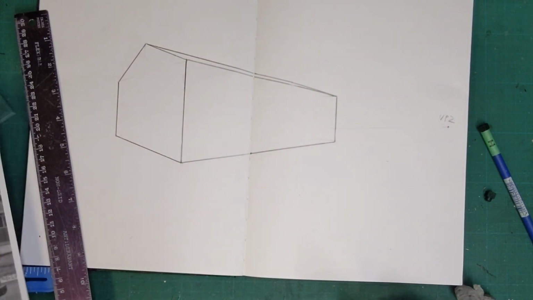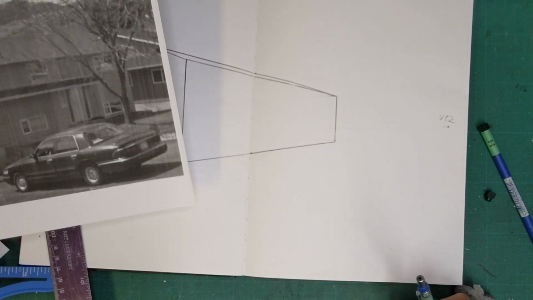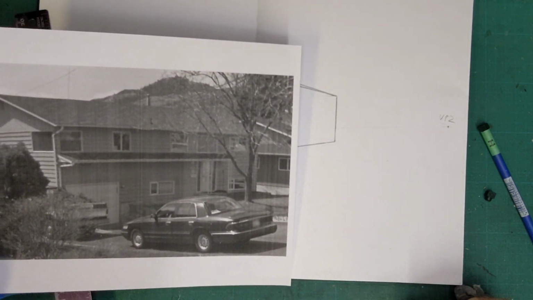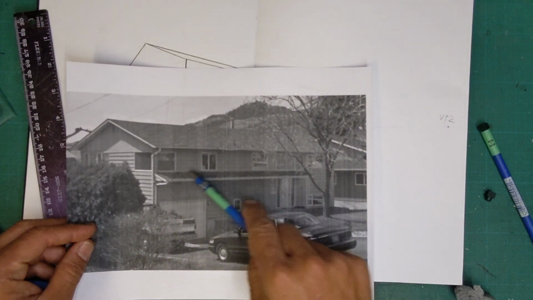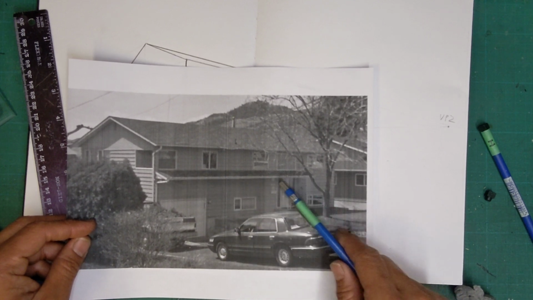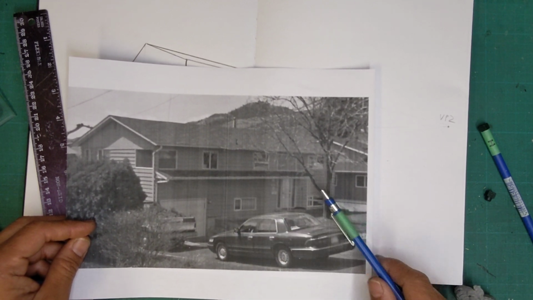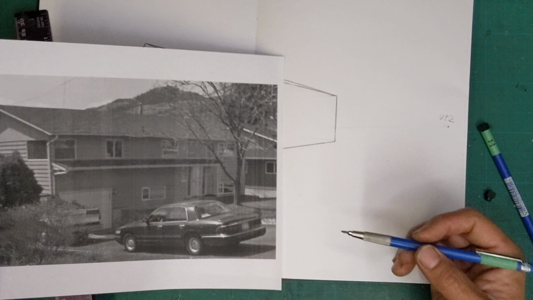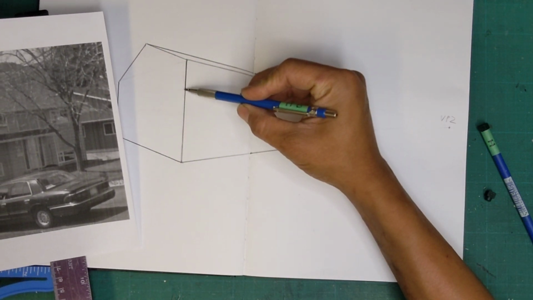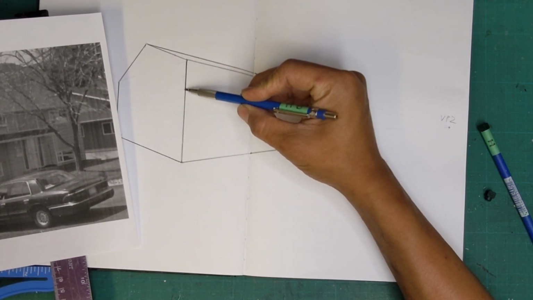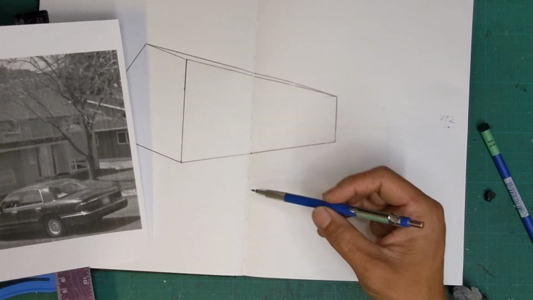There's my box. And I could draw this roof line right here. There's like a secondary little roof that sticks out, and it's right about there. Okay, I just picked an arbitrary spot.